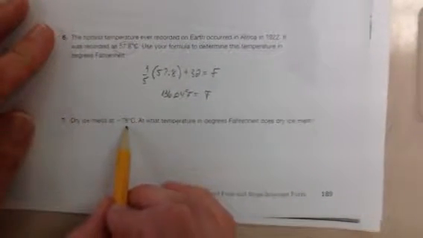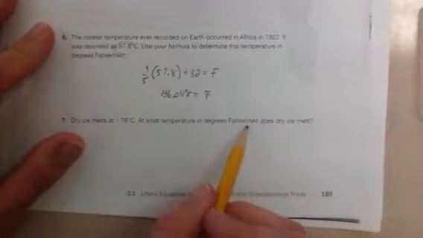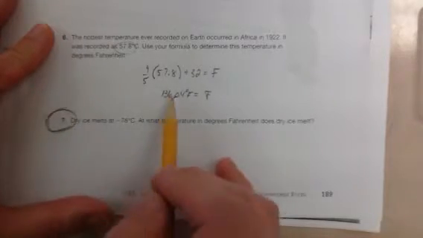All right. And number 7, dry ice melts at negative 78 degrees Celsius. What temperature is that in Fahrenheit? So again, you're just doing the same thing. So this one you do on your own. You should be able to do this problem on your own.